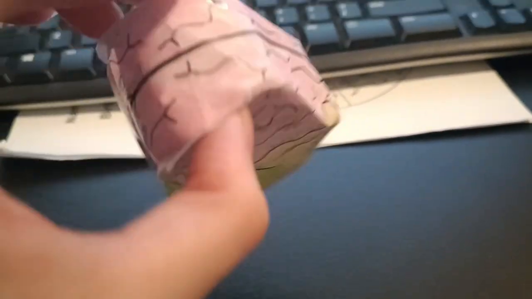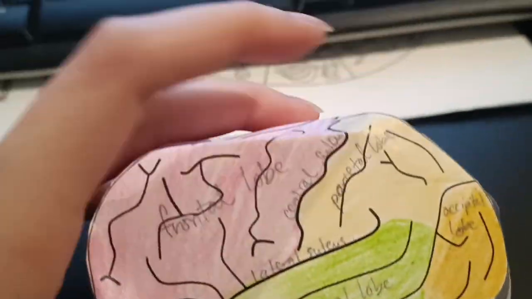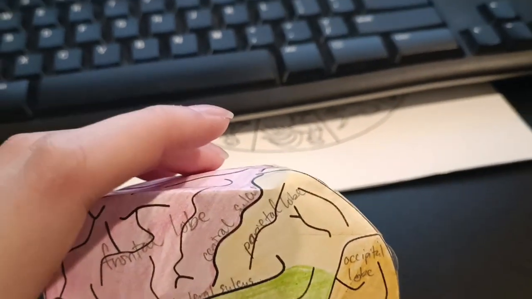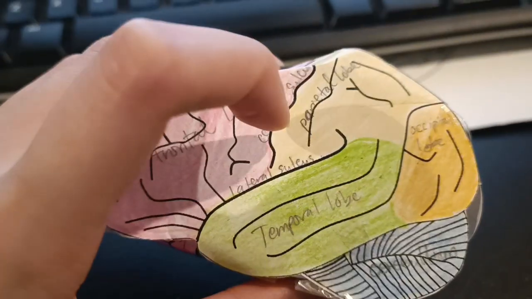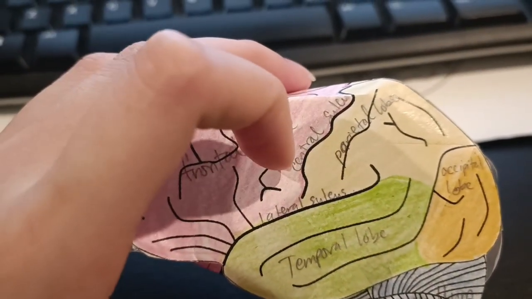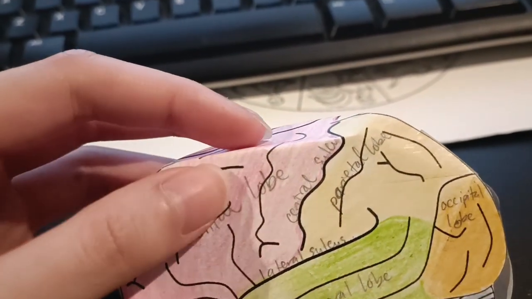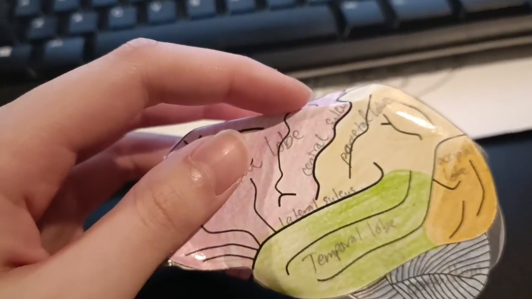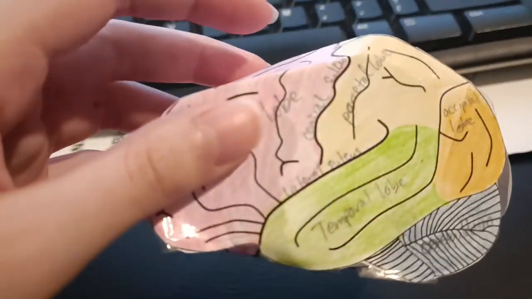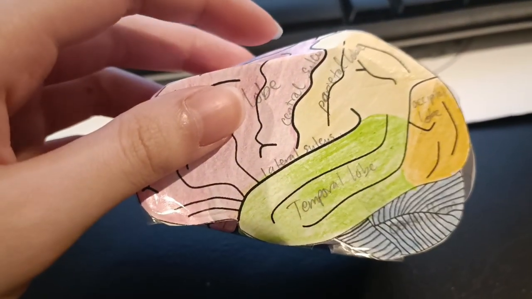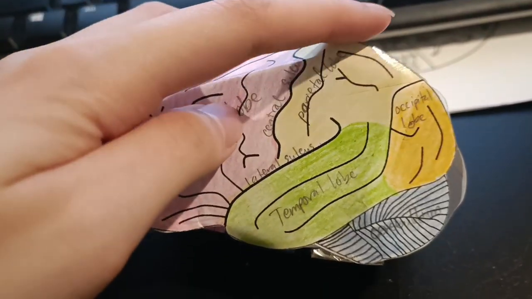This is the brain. The brain is divided into different lobes, and each lobe is divided usually by the sulcus. First, we have the central sulcus. This is a prominent groove on the lateral surface of the cerebral hemisphere that separates the frontal and the parietal lobe. It plays a crucial role in defining the primary motor cortex anteriorly and the primary sensory motor cortex posteriorly.